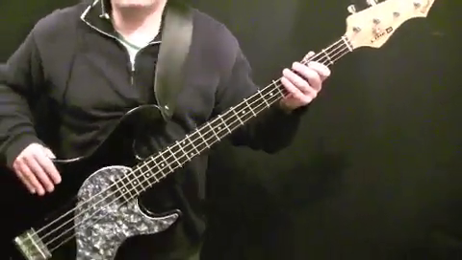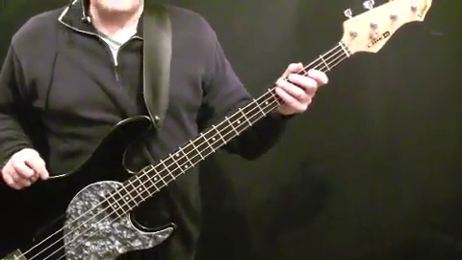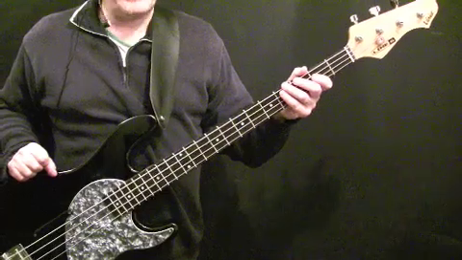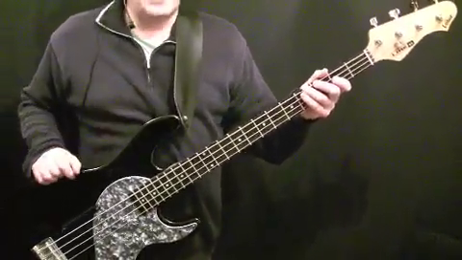So play through that slowly, get the notes down. Probably sounds harder than it actually is. Once you've played through it really slowly a few times, you'll start to get the hang of that. That takes us then to the chorus.